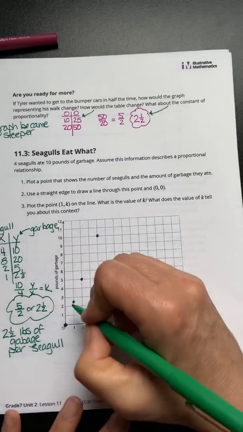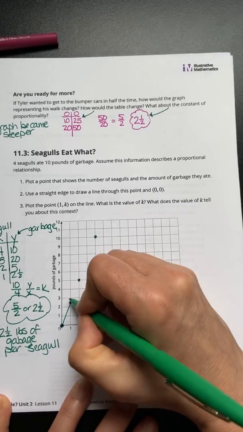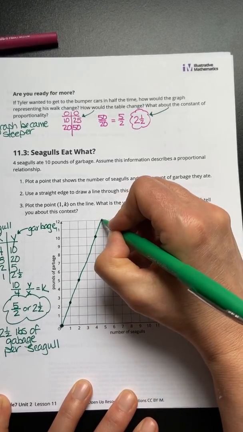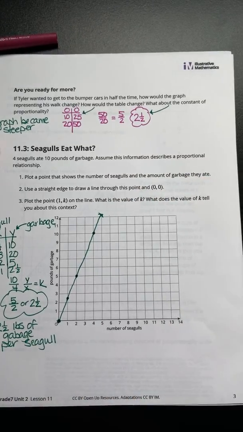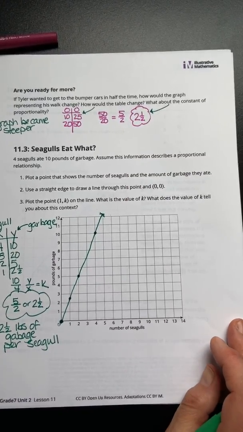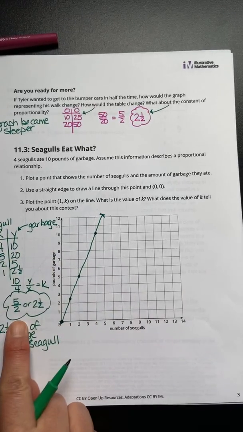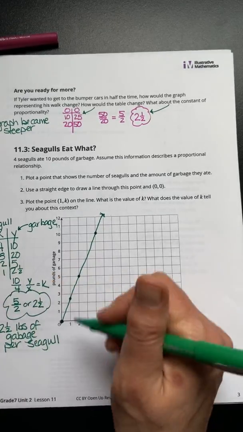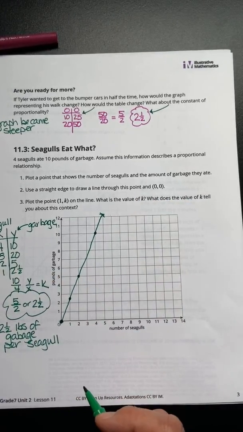Okay? Okay, so if I attach this, I am horrible at drawing straight lines. I should have got a ruler. That just would keep going because the number of seagulls could increase. That means the number of garbage is going to increase. Okay? So I could keep filling in things that are equal in my table. Or I could literally figure out the points on the graph.